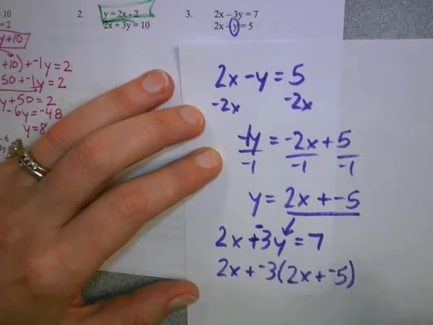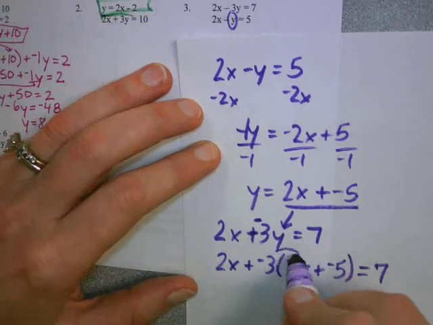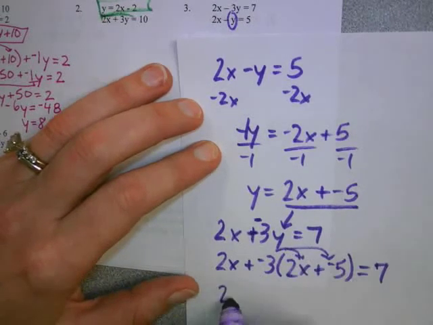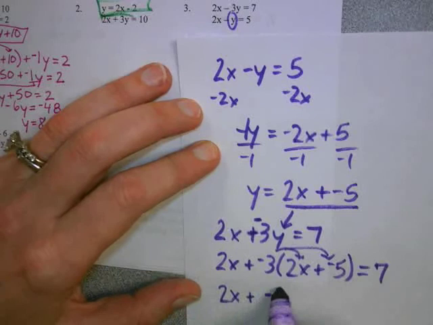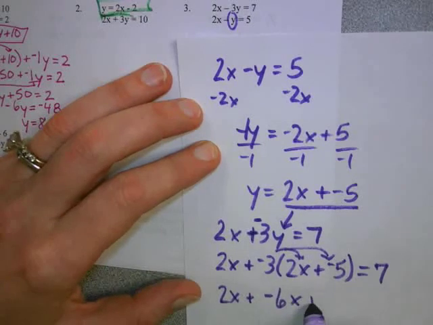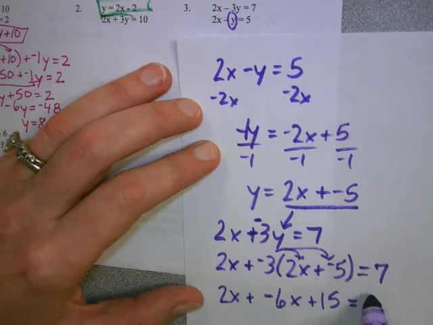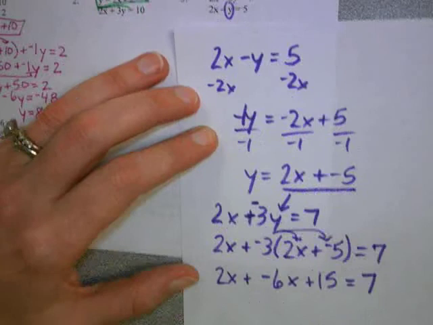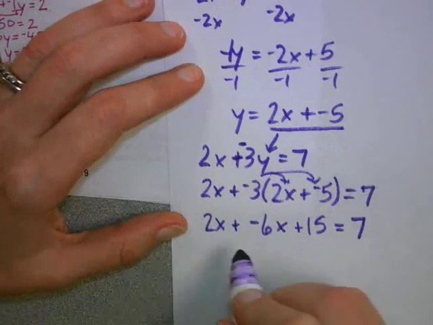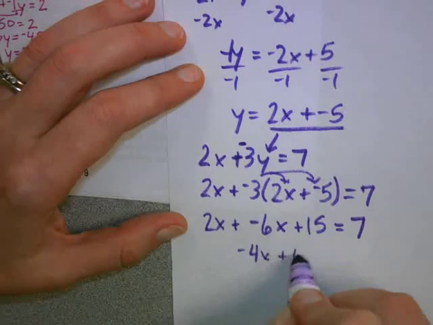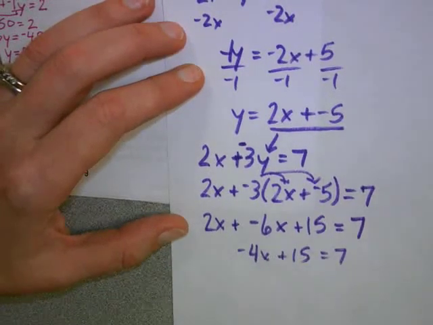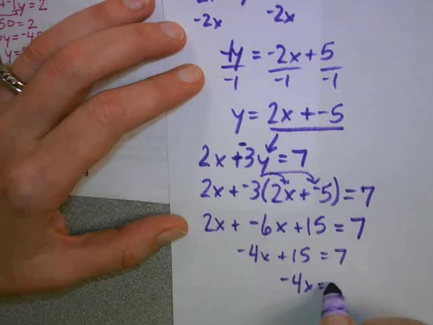You're going to distribute. So 2x plus negative 6x plus 15 equals 7. So negative 4x plus 15 equals 7. Subtract 15. Negative 4x equals negative 8. Divide by negative 4. X is 2 again.